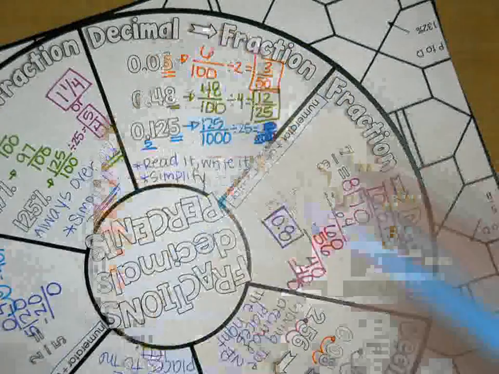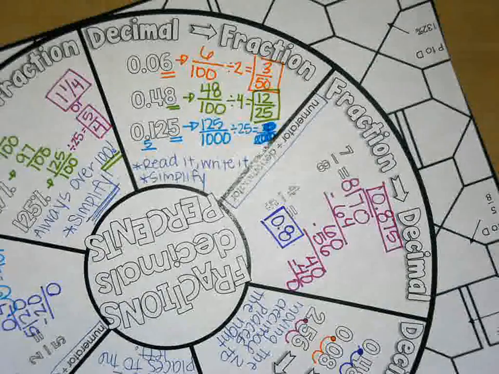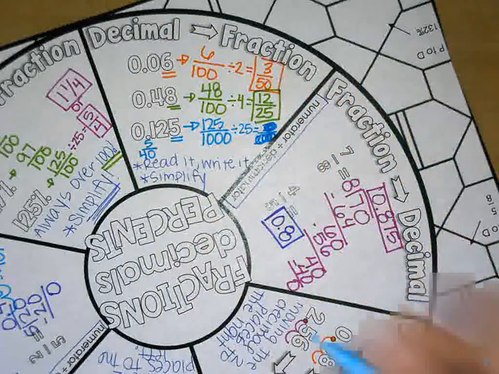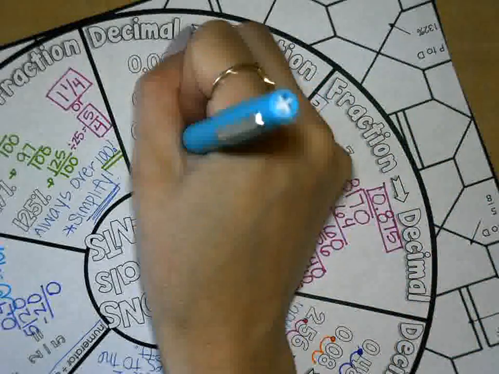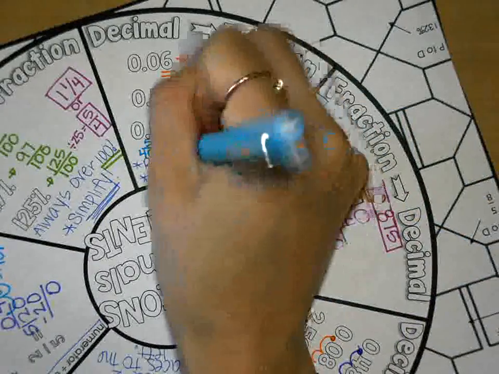So if I'm going to divide that by 25, I'm going to get 5 over 40. And then I notice I can divide that again by 5, and I will get 1/8.